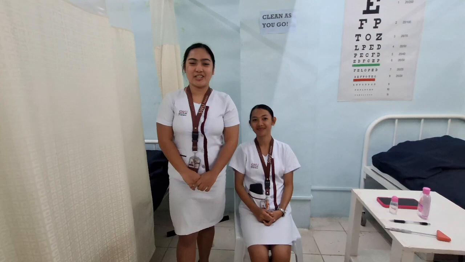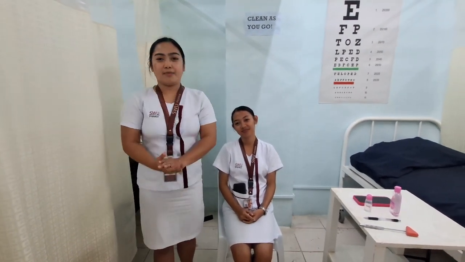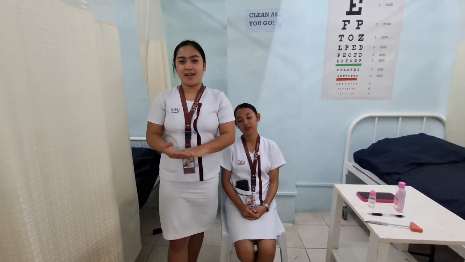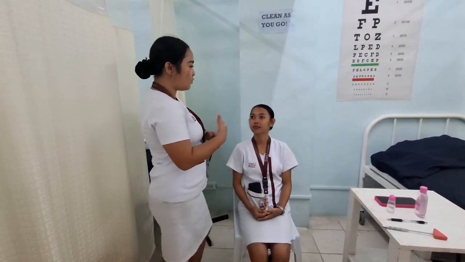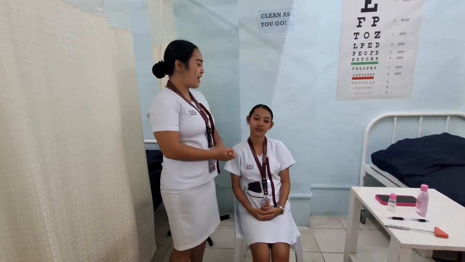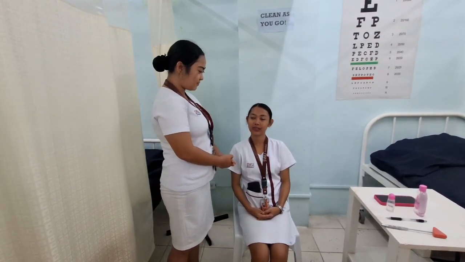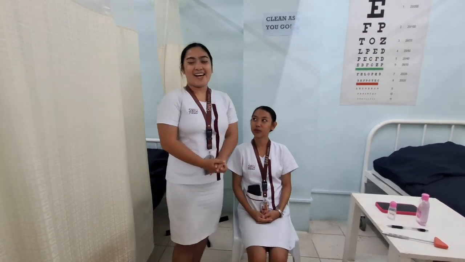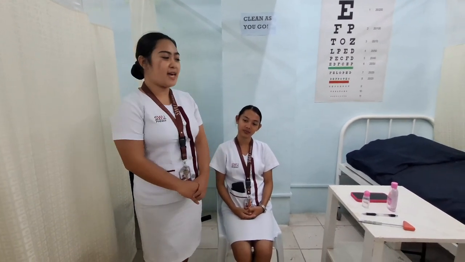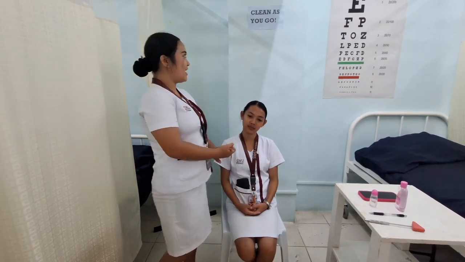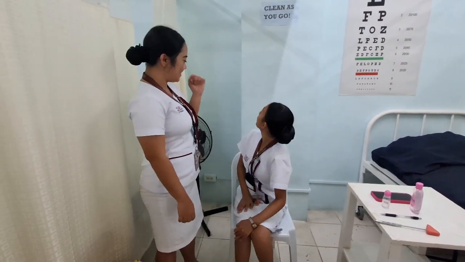Next is to assess the patient's abstract reasoning by letting the patient explain in their own understanding the sentence that I will be reading. Assess the patient's abstract thinking by asking the patient. After that is to assess the patient's ability to understand written or spoken words and ability to follow commands. After that is to be assessing the patient's cranial nerve function.